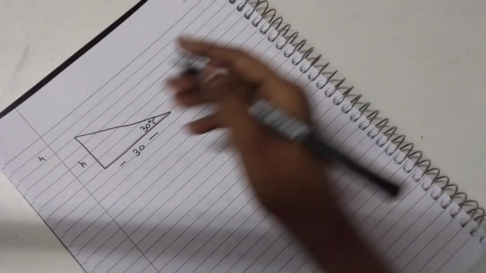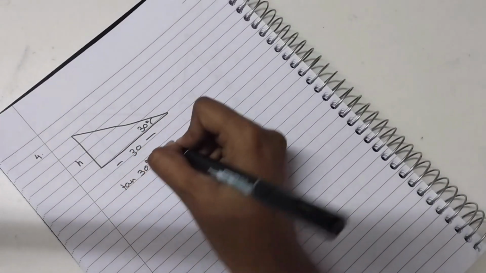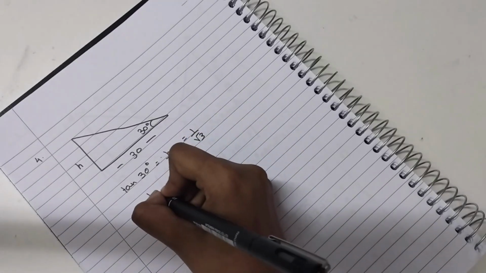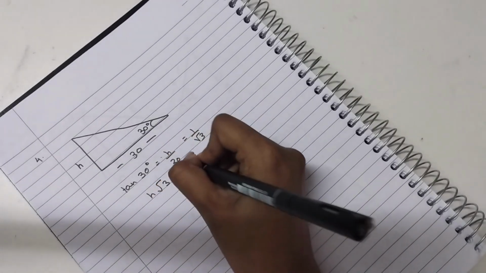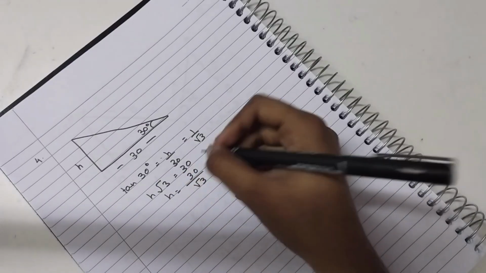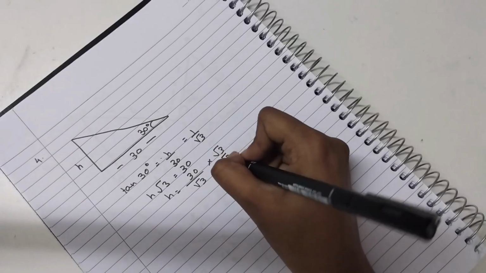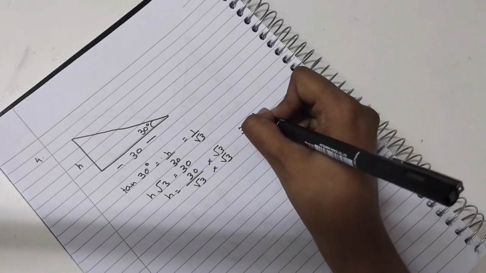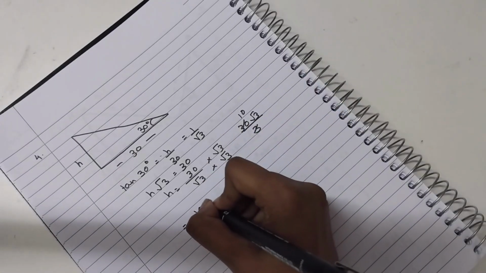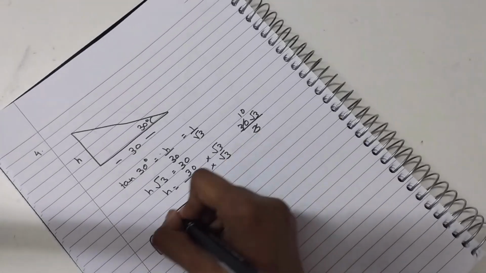So we know that we can find the opposite and adjacent by using tan 30, which is h by 30, which is equal to 1 by root 3. h root 3 is equal to 30. h is equal to 30 divided by root 3. And when we rationalize it, we will get 30 times root 3 over root 3 times root 3. We will get 30 root 3 divided by 3. 3 and 30 will get cancelled. So we will be left with 10 root 3. So h is equal to 10 root 3.